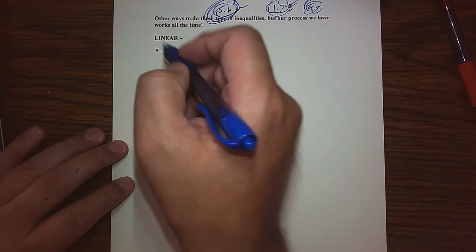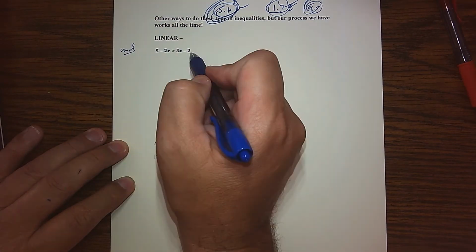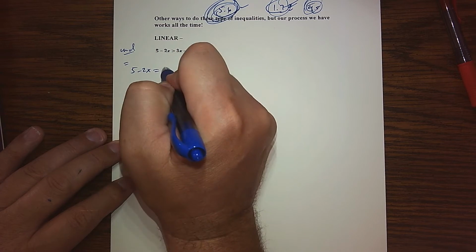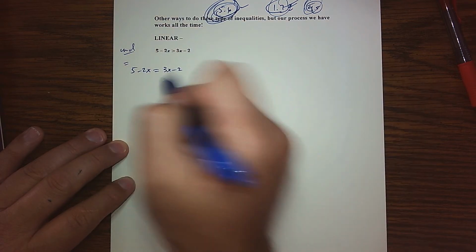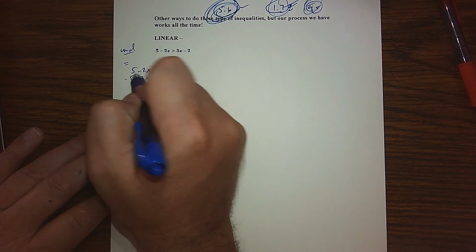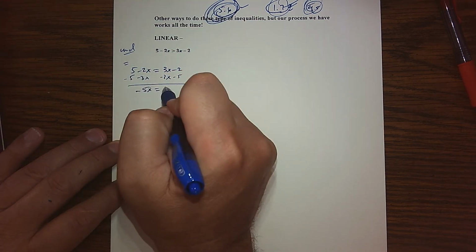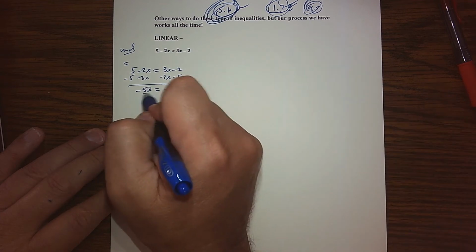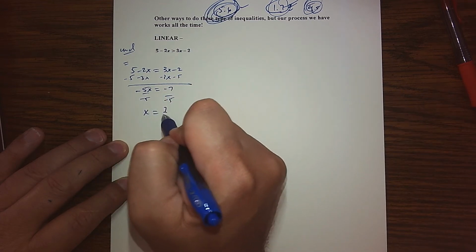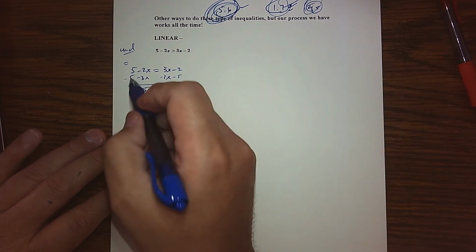So at any rate, what's the first move here? What makes me undefined? Well, nothing. There's no division by zero. What makes me equal to? So putting these things equal to each other and start solving, I'll subtract 3x from both sides, subtract 5 from both sides. We get negative 5x equals negative 7. Dividing both sides by negative 5, we get x equals 7/5, or 1 2/5. So we have one value that makes us equal to.